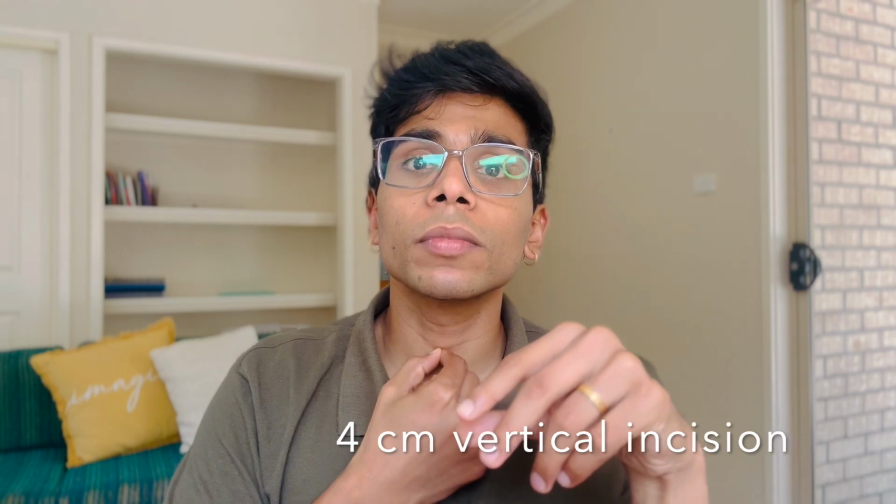So once the decision has been made to proceed with the cricothyrotomy, the first thing that you do is extend the neck to identify the anatomy. By extending the neck, you can identify the thyroid, the cricoid, and the cricothyroid membrane. Take your non-dominant hand, stabilize the trachea, and then with your dominant hand, make a 4 centimeter incision over the cricothyroid membrane. Note that this area might bleed a lot.